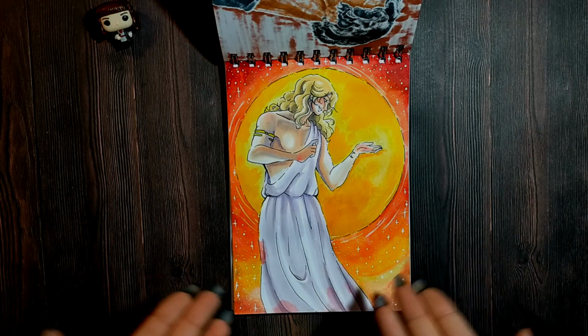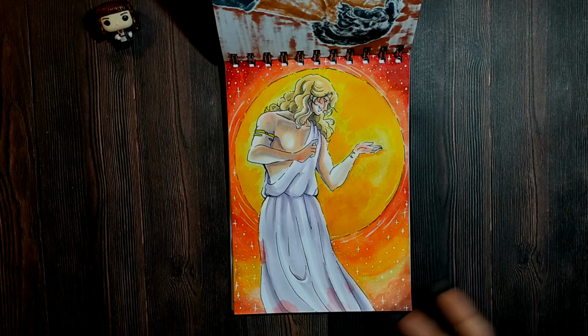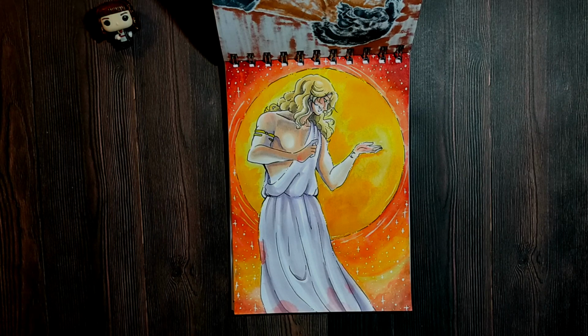And that's about it. I actually painted this one with the background and I colored the other one within the background, so there's different elements within the techniques as well. But that's it. This is my last day.